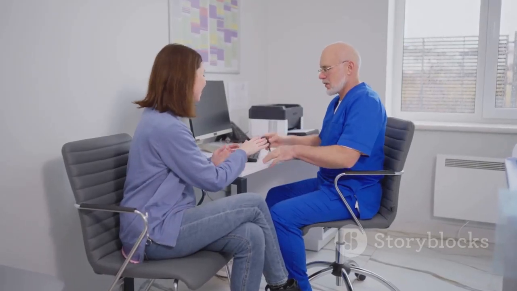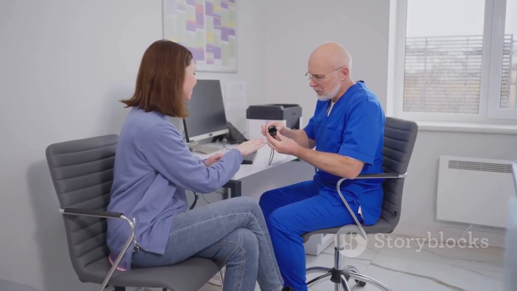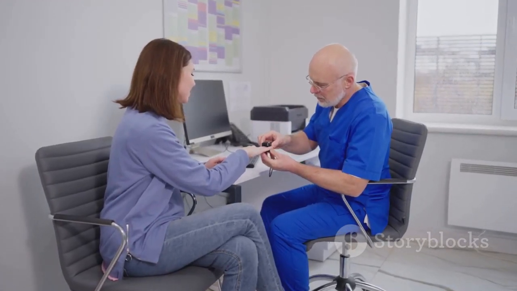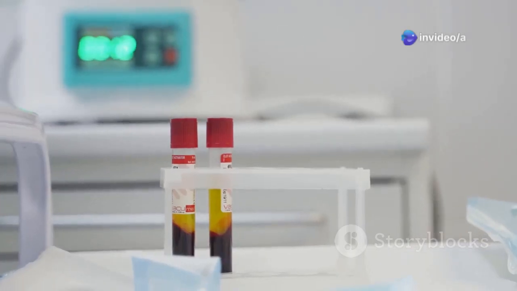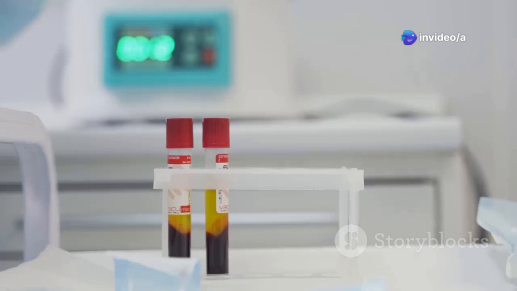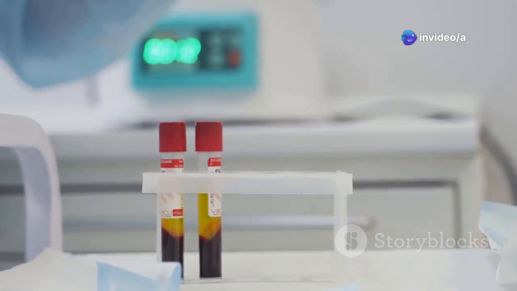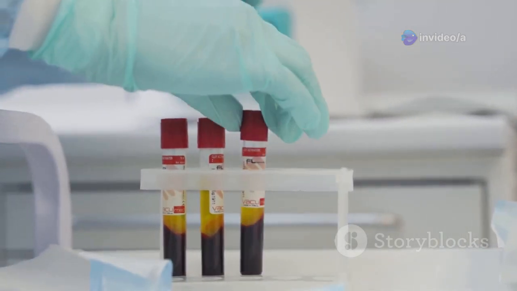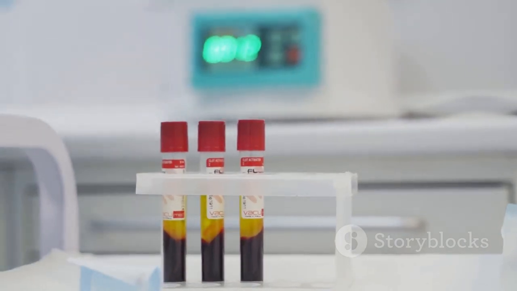The diagnostic journey typically begins with a thorough medical history and physical examination. Your doctor will inquire about your symptoms, their duration, and any relevant medical history or family history of autoimmune diseases. Blood tests are essential to look for markers of inflammation such as elevated erythrocyte sedimentation rate, or ESR, and C-reactive protein, also known as CRP.